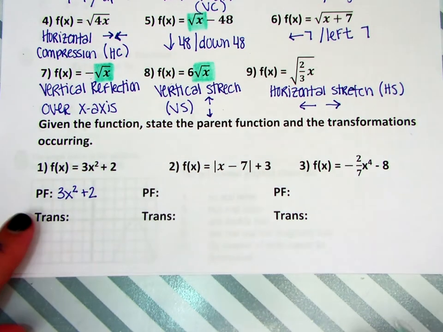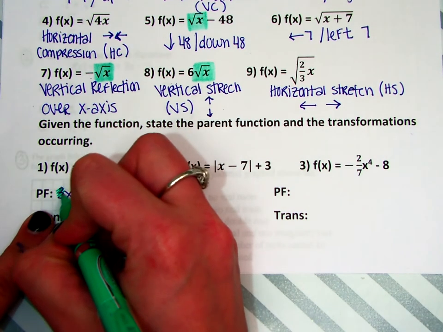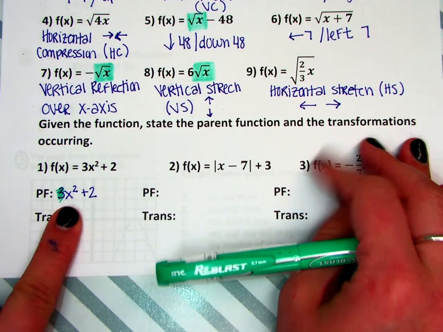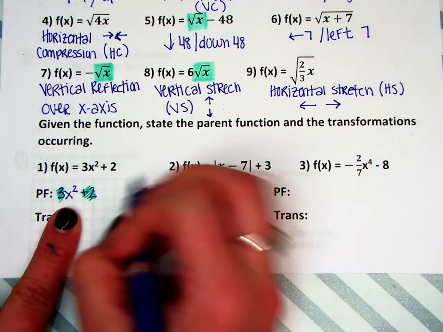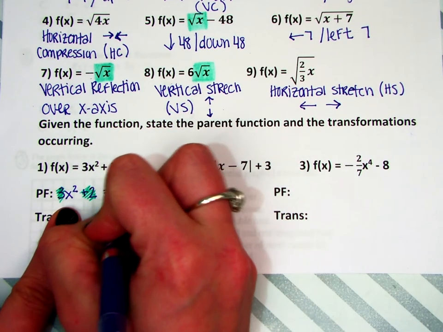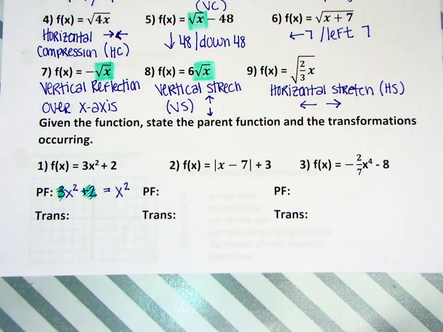So looking here, this 3, that's a coefficient. I'm going to cross it out. Positive 2, that's a constant, so that goes away. And what I'm left with is x squared. So my parent function is x squared. Remember, exponents stay.